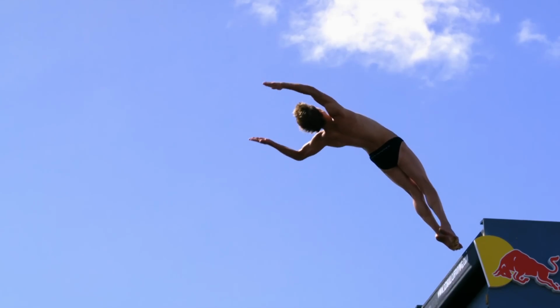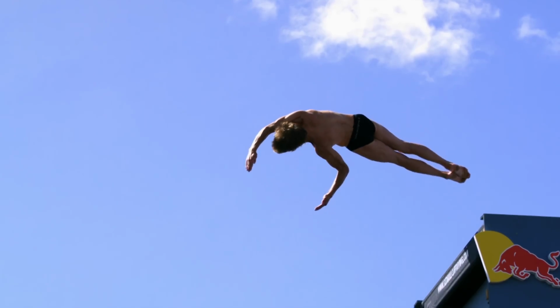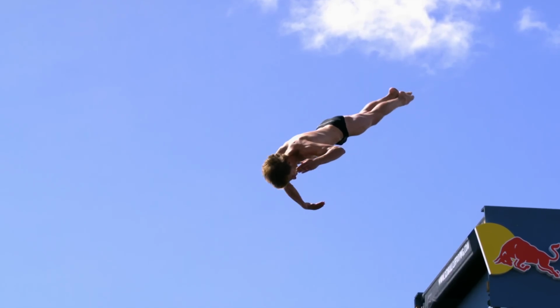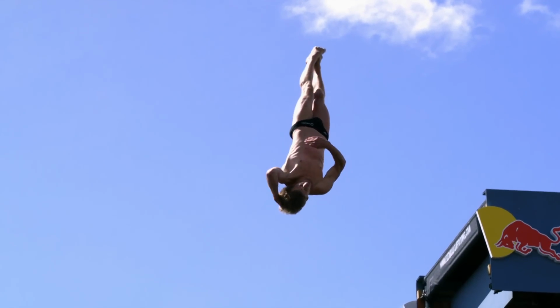I don't think you can really put a limit on the DD, because if you look back at 10-meter diving, 30 years ago, they wouldn't have even imagined doing the dives that they're doing now. And it's the same for this sport. It's a relatively new sport. There's only been a few years where people have been really pushing it, and so I think it's got a long way to go.